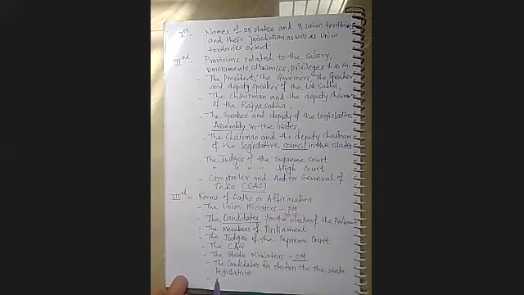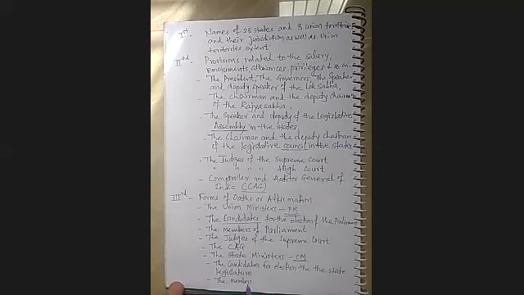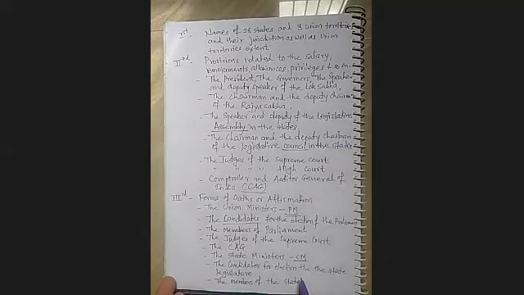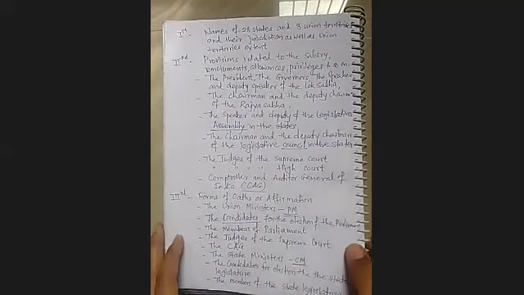So the members of the state legislature.